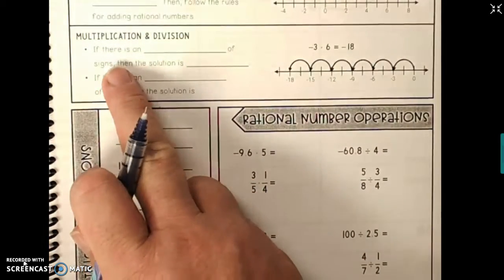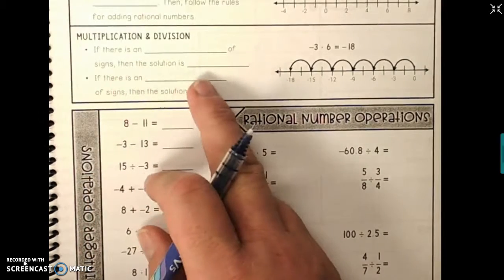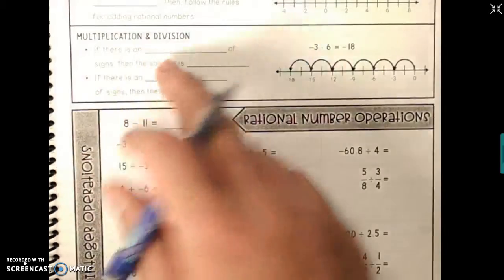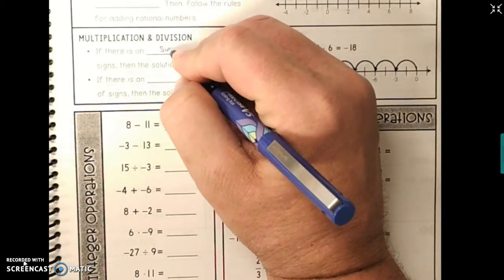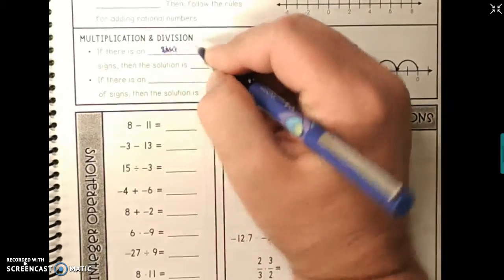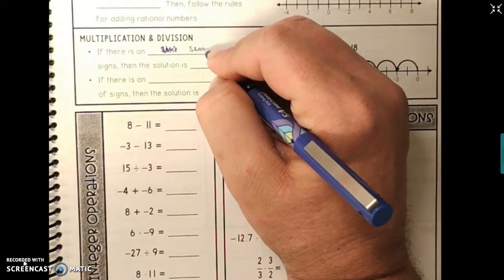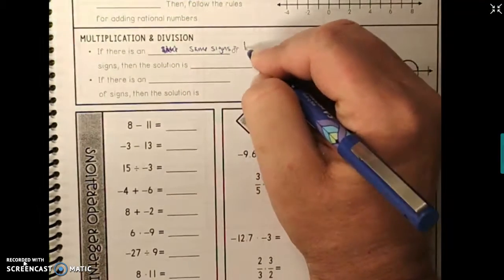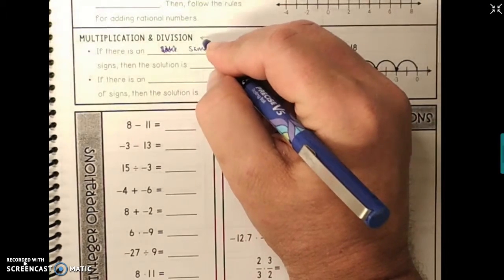Multiply, divide. Let's make it simpler. Same signs equal positive answers.